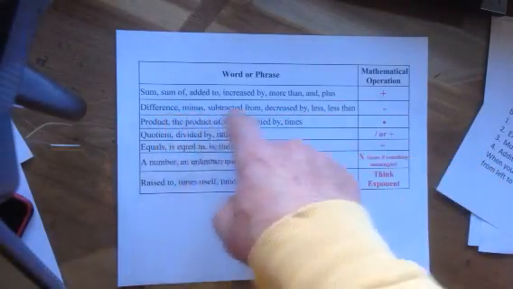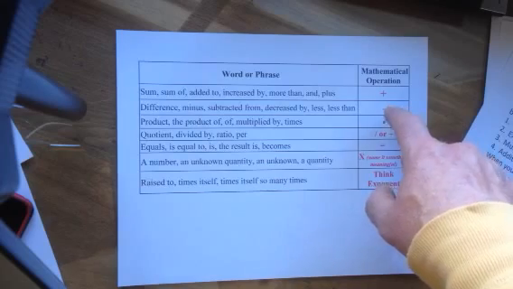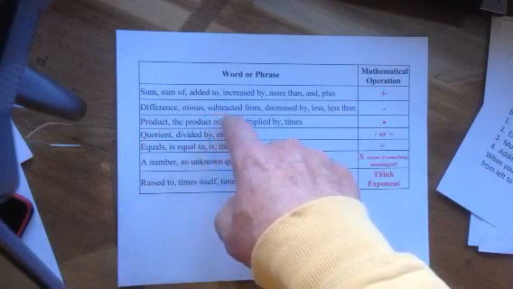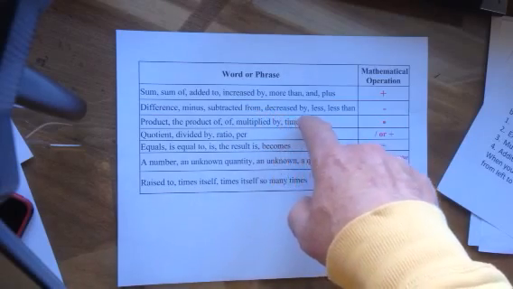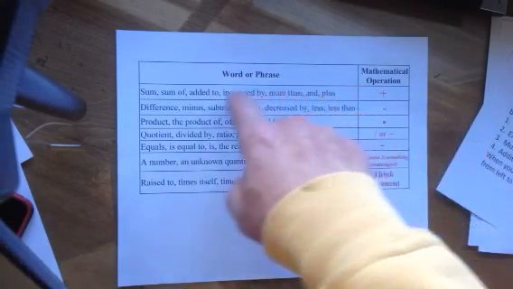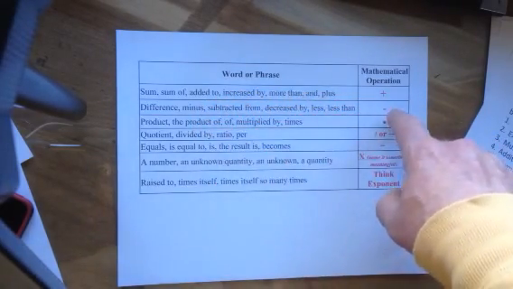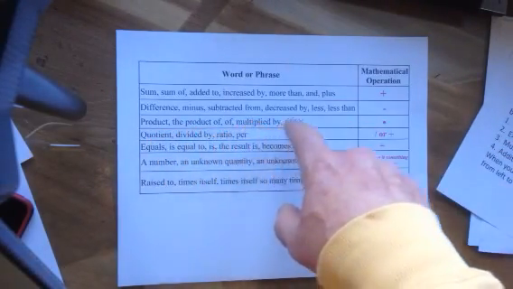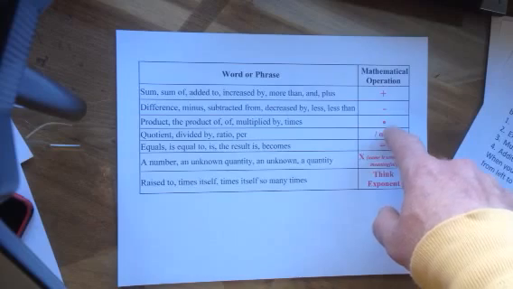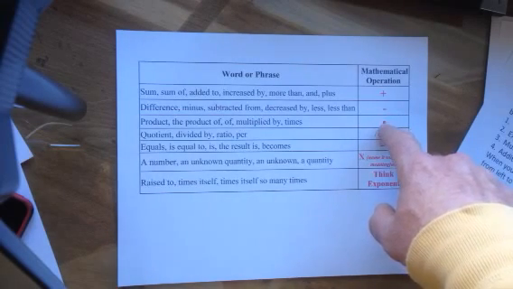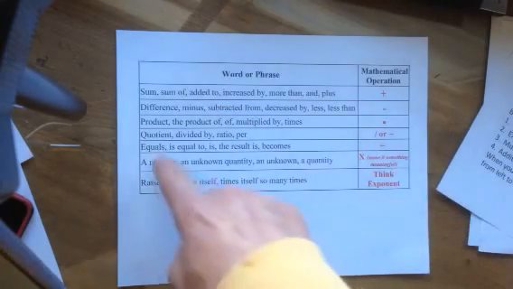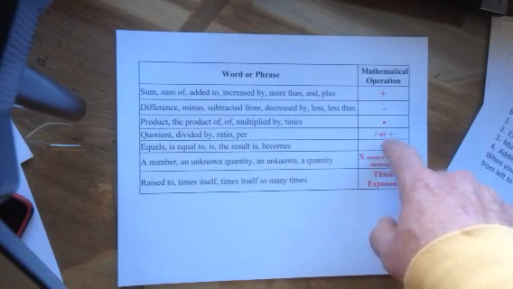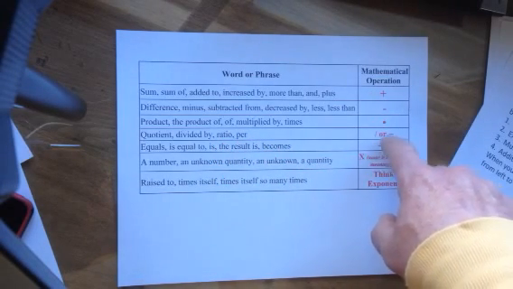Subtraction. Again, Week 1 are really just addition and subtraction problems, but the difference, something minus something else, something subtracted from, decreased by, less than, those words should all trigger you to think about subtraction. And likewise, product of, multiply by, times of, those are almost always related with the multiplication operation. Quotient, divided by, ratio, per, those would be divide, which you can see done in a few different ways.